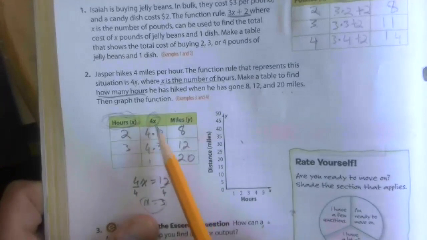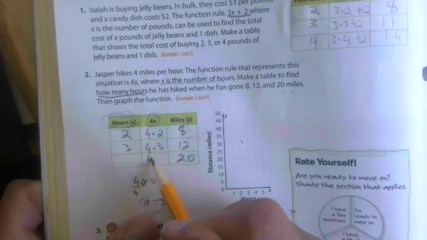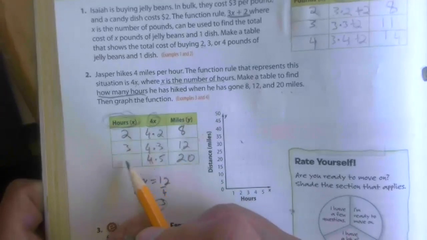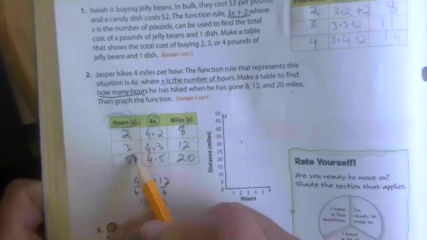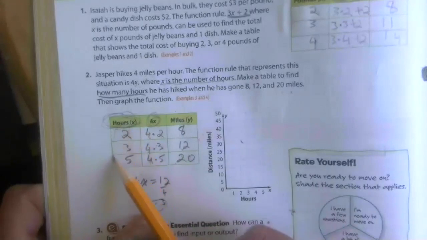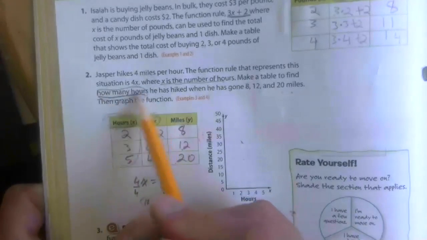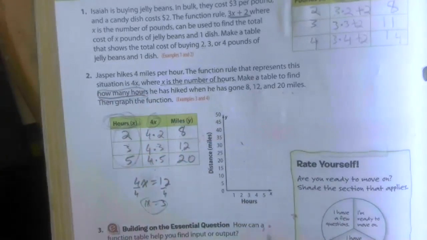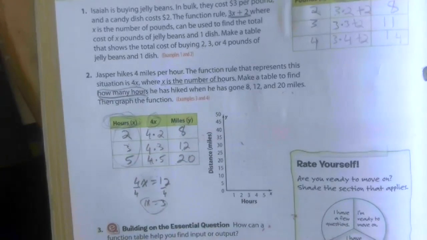20, and it's 4 times something is 20, so you should know that 4 times 5 is 20, and so it's 5 there. So your answers for this are, remember, you're looking for how many hours? Hours are 2, 3, and 5. So now we have to graph it.